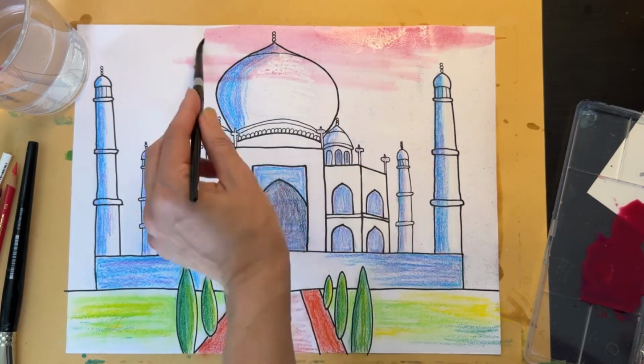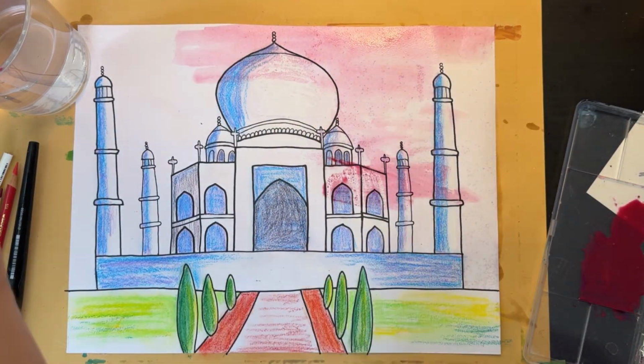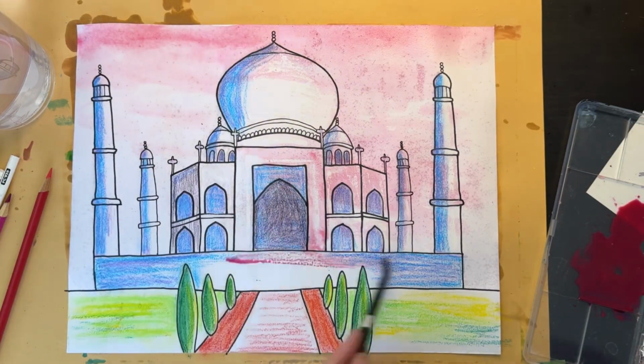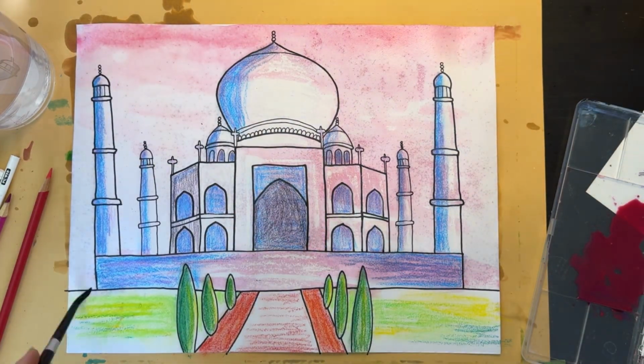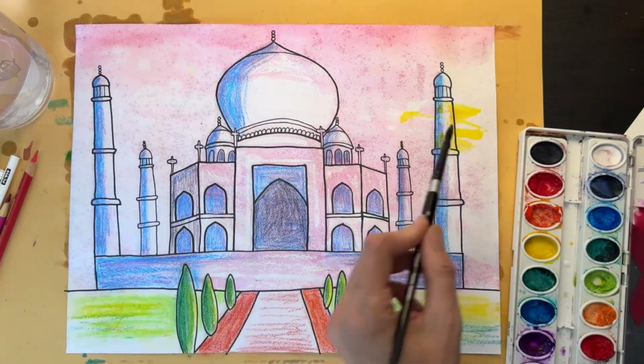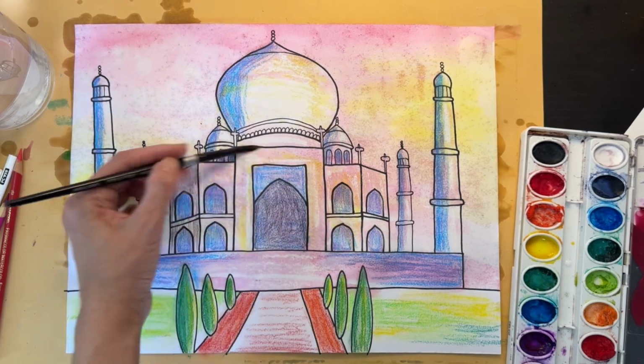Because my paper is already wet, the color goes on very light. The more water you add to your watercolor, the lighter the color will be. I'm painting right on top of my building because I want the white building to reflect the sunset. Now I'm adding a little bit of yellow to the sky in a couple places.